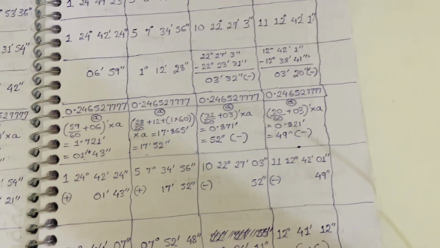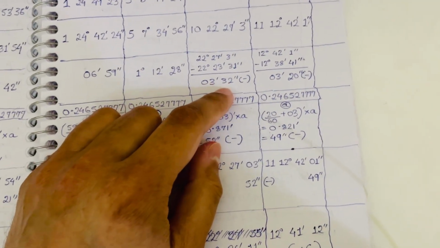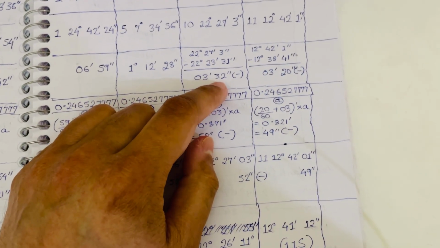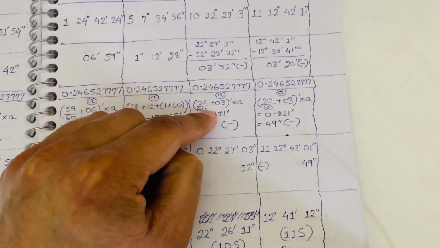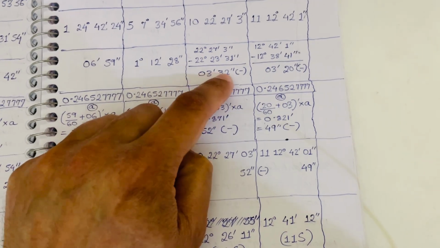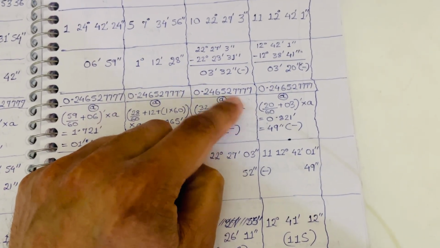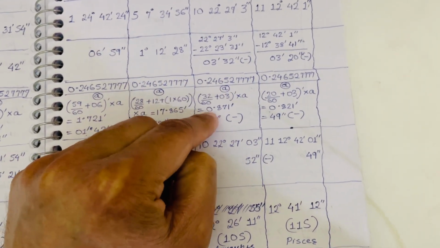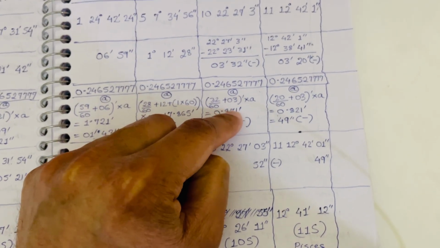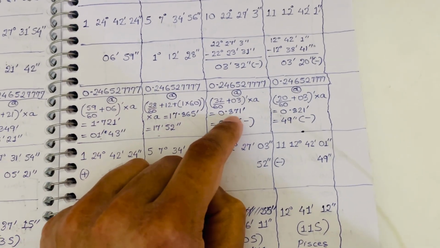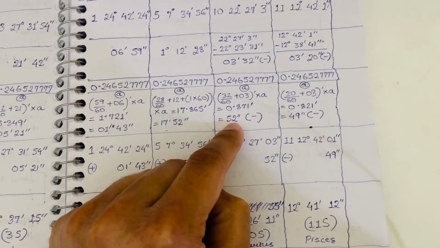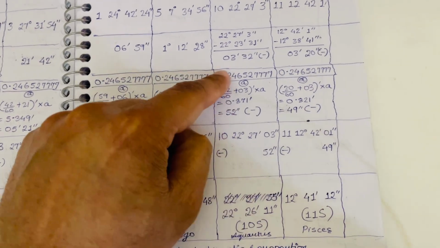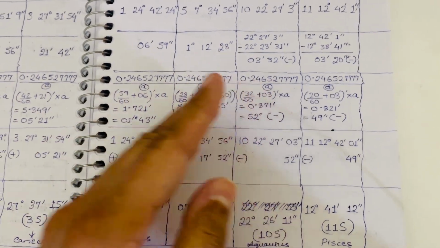So what I'm doing is again the same concept. I'm converting this second into minutes. So 32 divided by 60 plus 3. It is my overall minutes for this value, and I'm multiplying that by A, this value, and I'm getting 0.871 minutes. So 0.871 I'm multiplying by 60 and I'm getting it approximately as 52 seconds. So the same mathematical calculation is exactly the same for all the others what we have done.